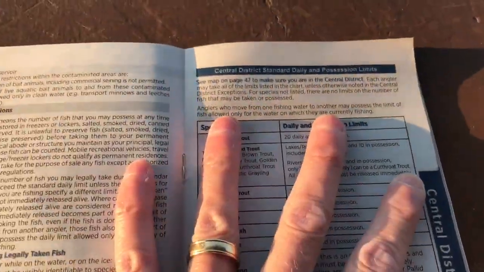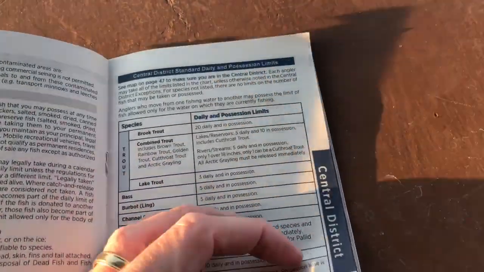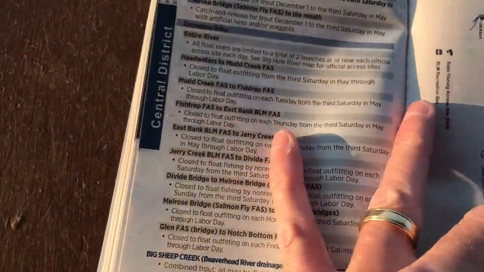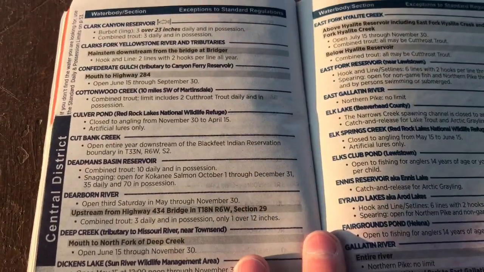If you look at the standard district regs and then page through the exceptions for the district, if you don't find your water body listed under any of the exceptions, then just the standard district regs apply.